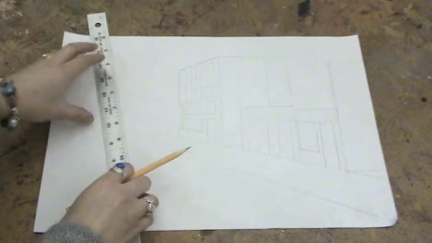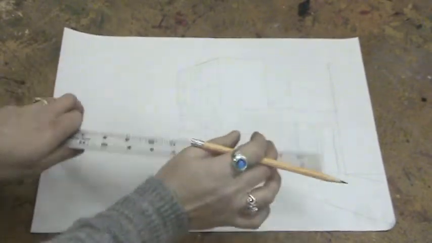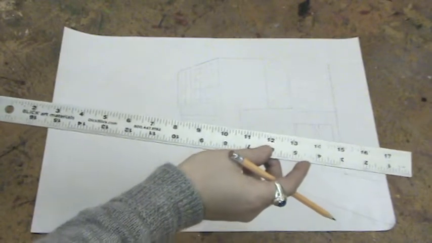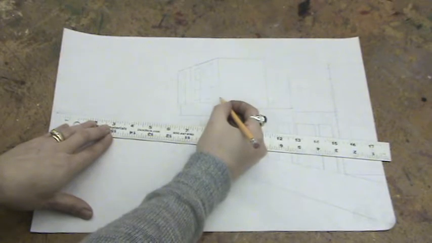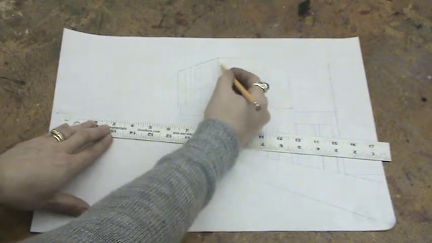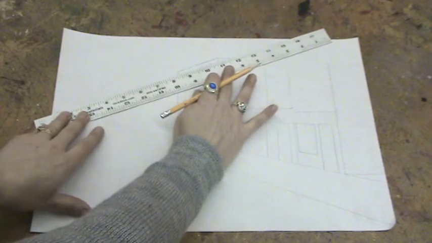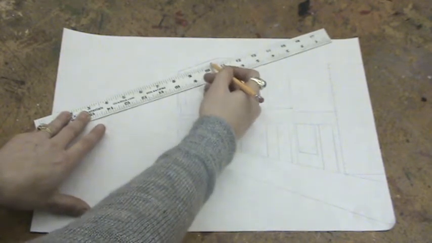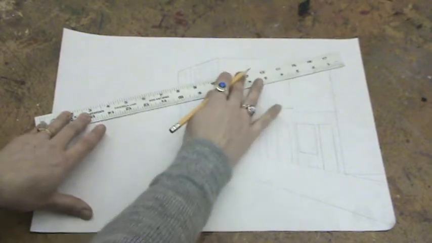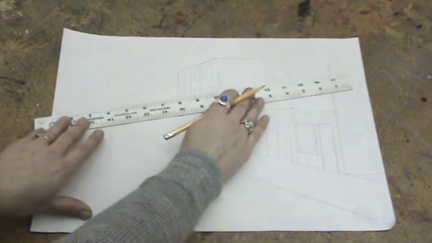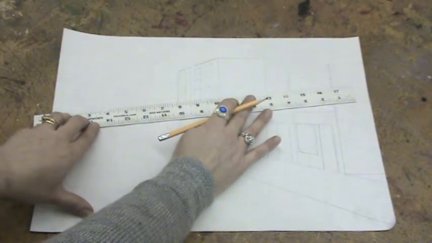Like so. Okay, now to do the other side, these windows will be facing you, so you'll be using vertical and horizontal lines. So as you can see here, there are marks on the corner, and those marks came from lining up the vanishing point with the top of these windows here and the bottom of these windows, and I made marks on the corners. So if you want to go ahead and do that now, and if you need to, you can pause the video.